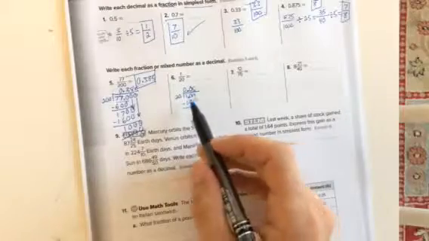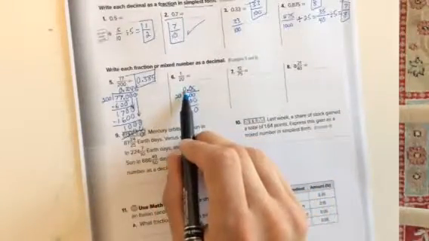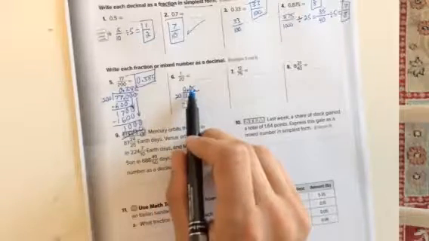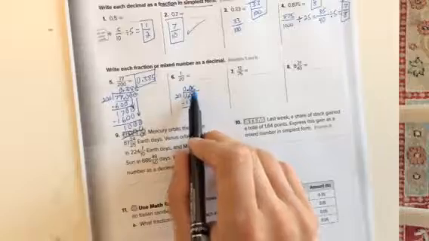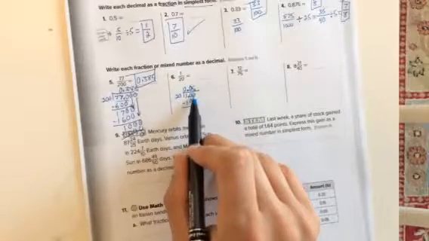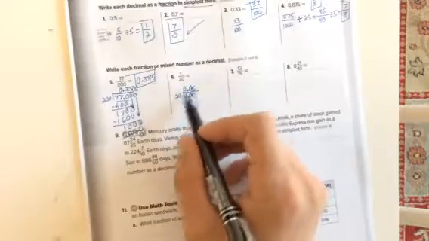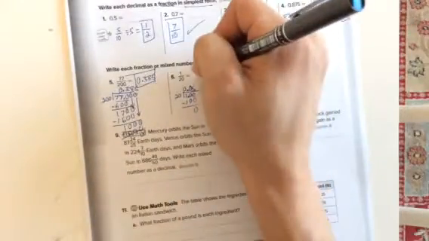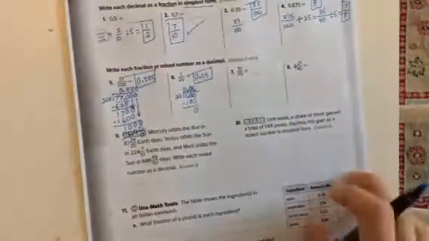Now what is really important about this is noticing how 20 did not go into 1, so I put a 0. 20 did not go into 10, so I put another 0. 20 finally did go into 100 5 times, so notice that the 5 goes directly above the 100 place on that, okay? Here's the answer, 0.05. All right, next one.